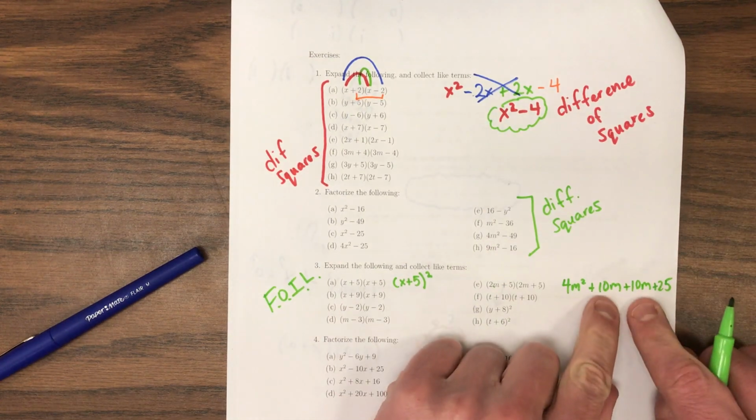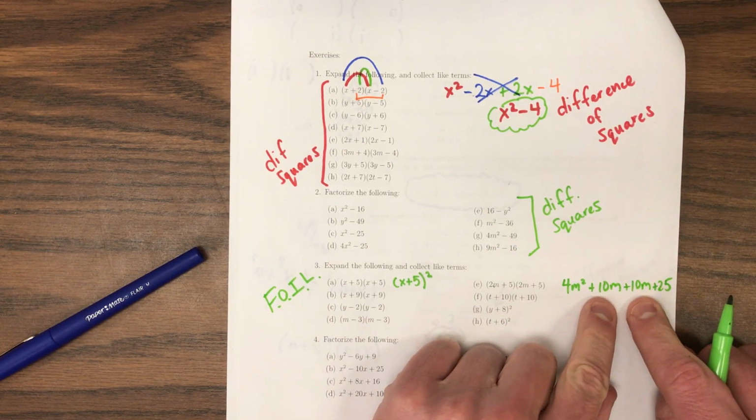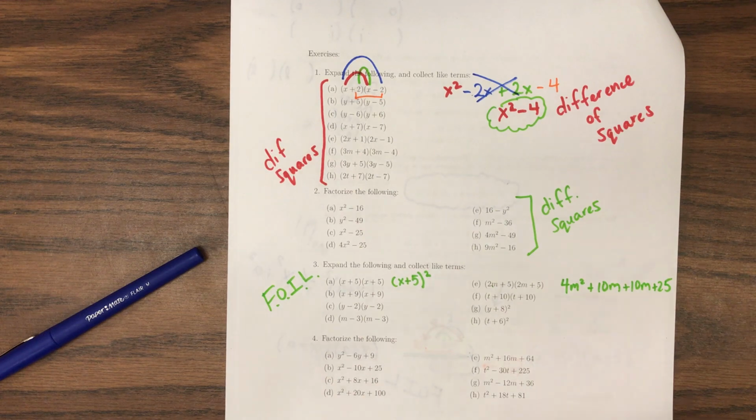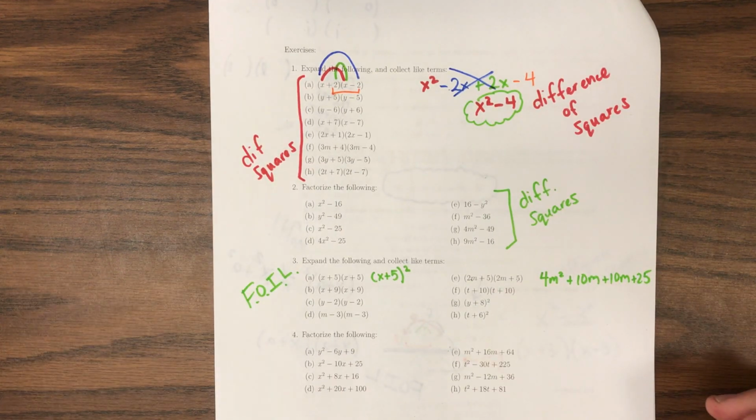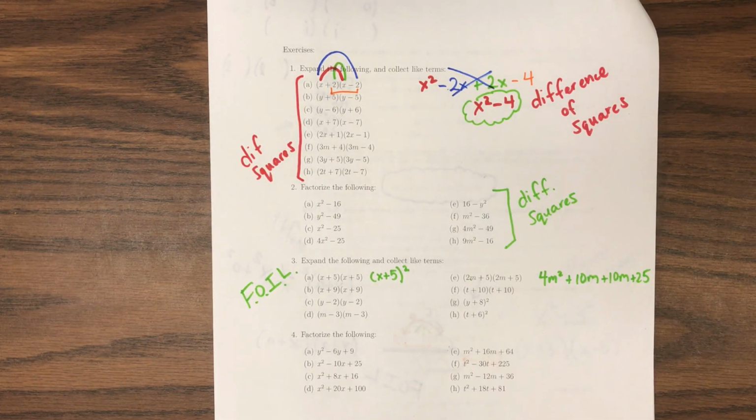Notice how I got 2 of the same thing in the middle, the 2 10m's? That's part of the trick that always happens. I'm not going to explain it much more than that, but I think you'll see that happen a lot. All right, good luck.